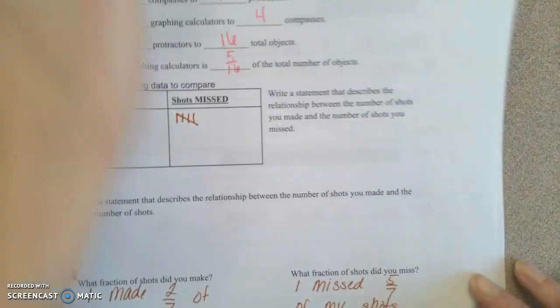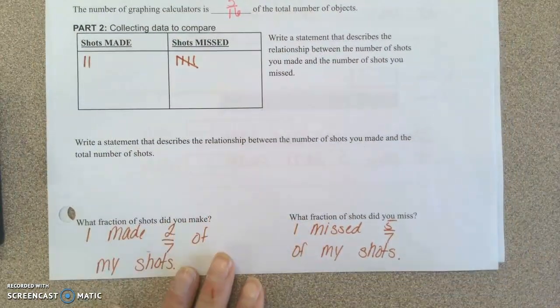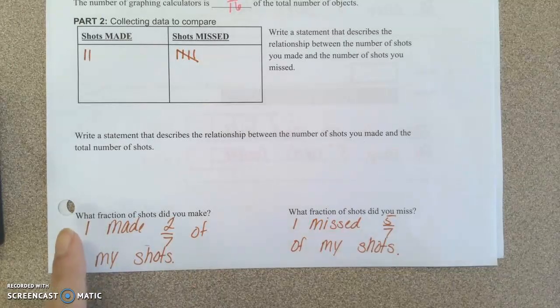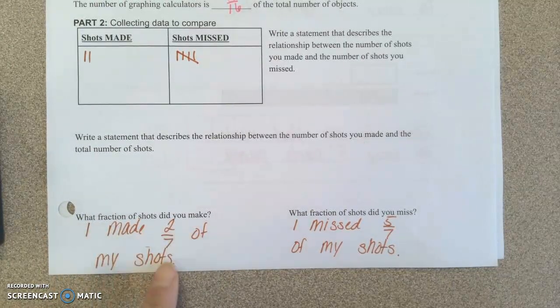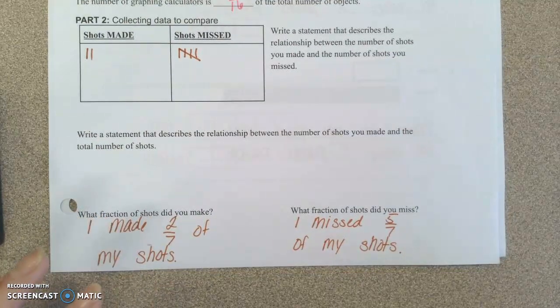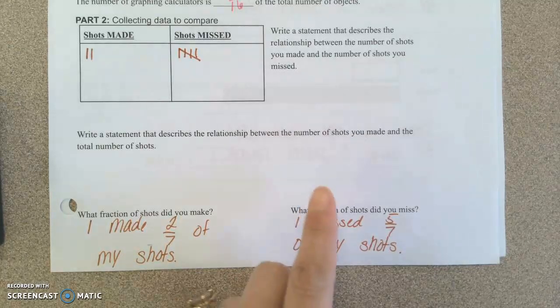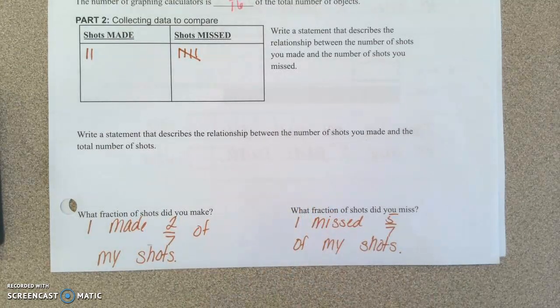Then when we relate that to fractions, there's a lot of overlap with fraction number sense and ratio language. So what fraction of shots did you make? I made 2/7 of my shots. I made 2 shots, there were 7 total, 2/7. Fractions are also comparisons. What fraction of shots did you miss? I missed 5/7 of my shots. Go ahead and turn the page.